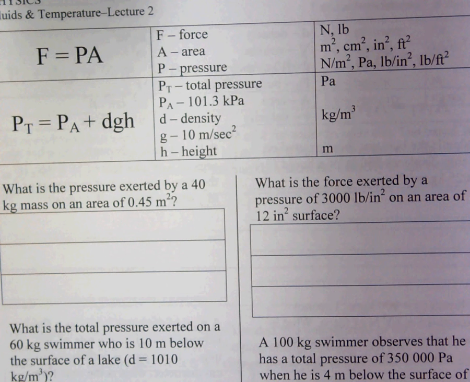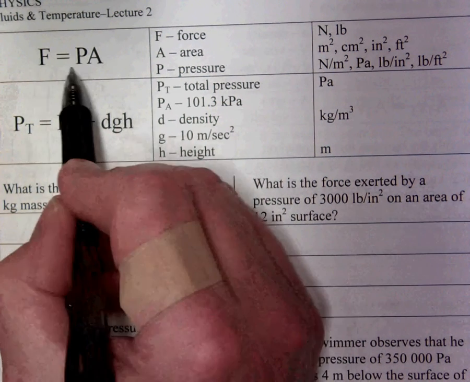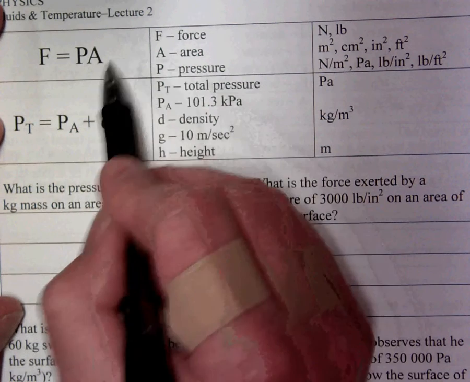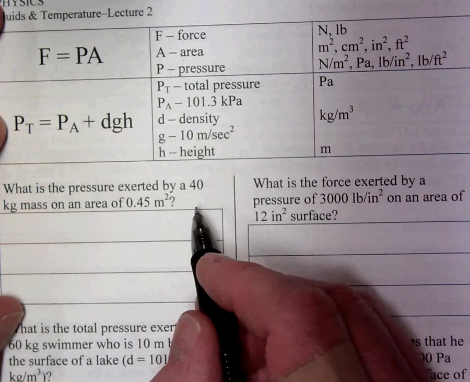Welcome to Lecture 2 on Fluids and Temperature. This lecture deals with two equations. F is equal to PA, where F is force. We've had that before. P is pressure, and A is area.